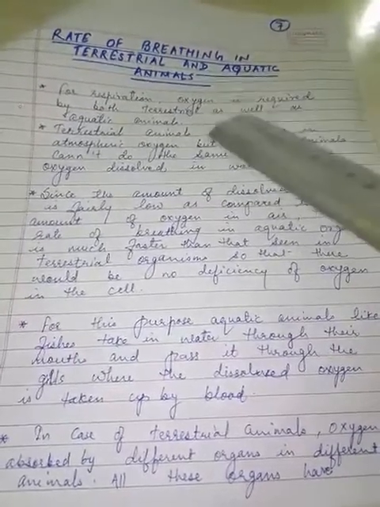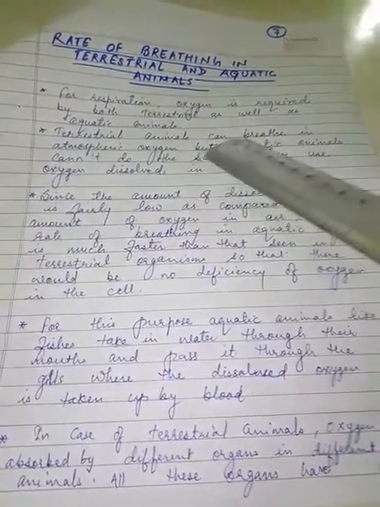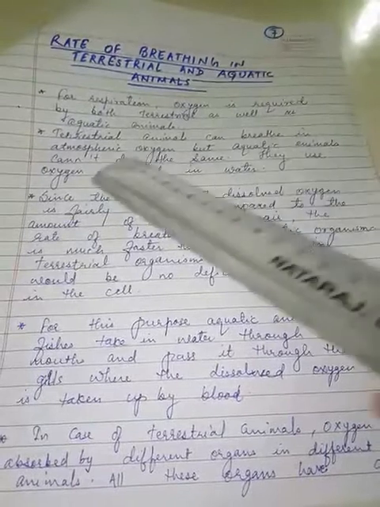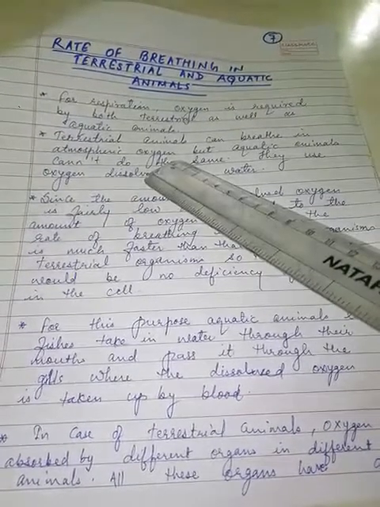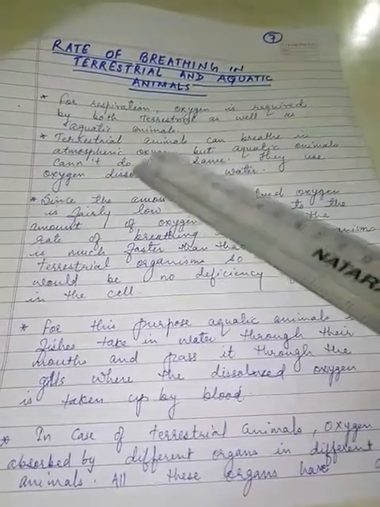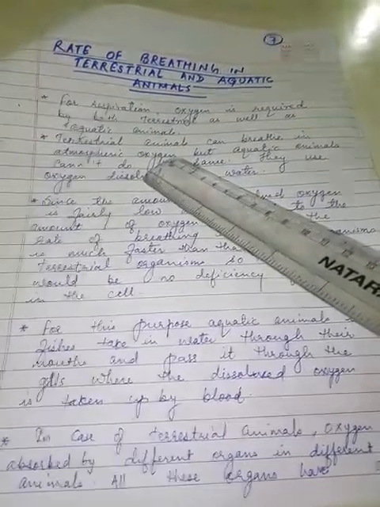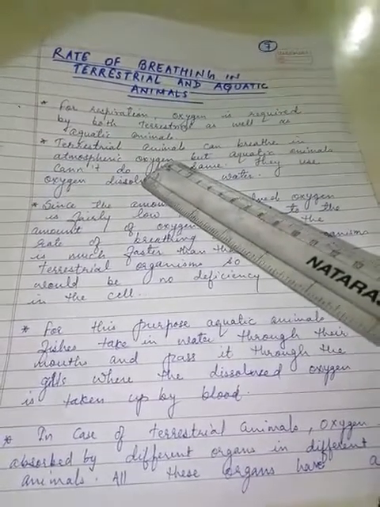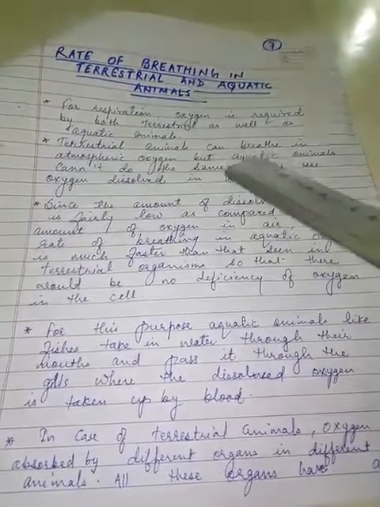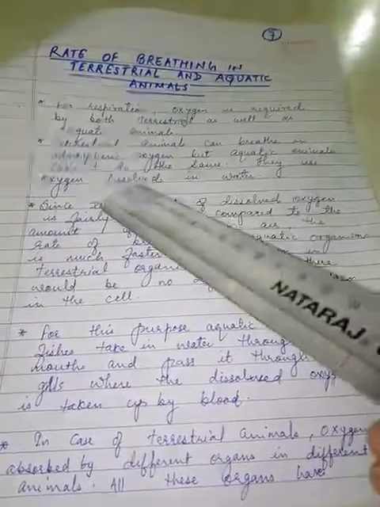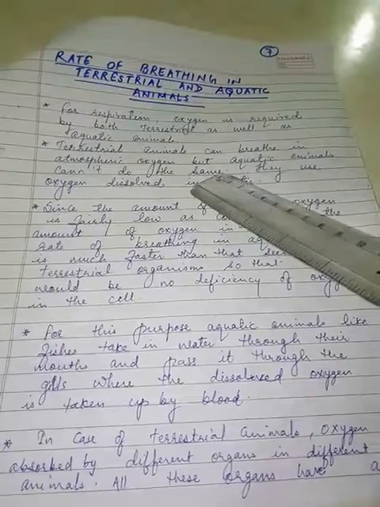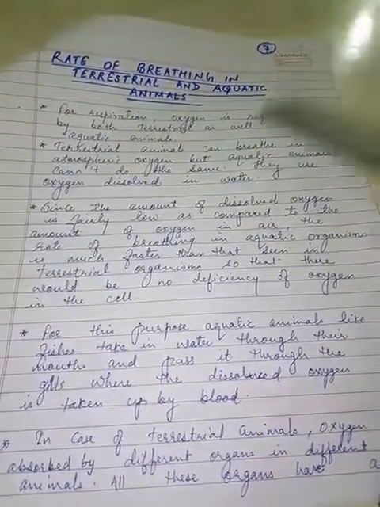Now, what happens? Terrestrial animals can breathe in atmospheric oxygen. It means they take oxygen available in the atmosphere. But aquatic animals cannot do the same. They are not able to absorb atmospheric oxygen, isn't it?